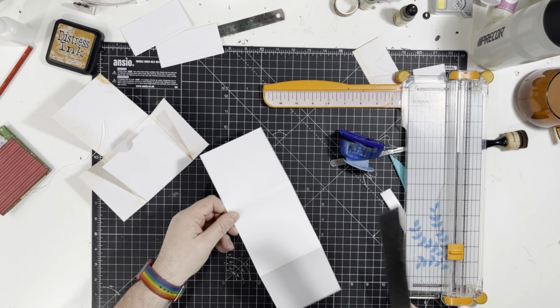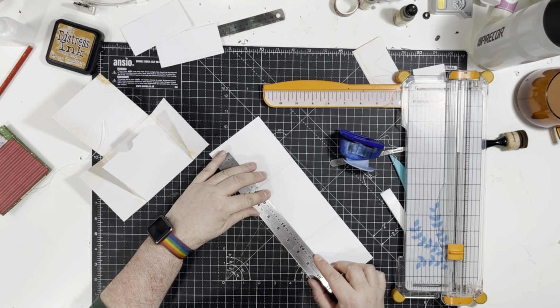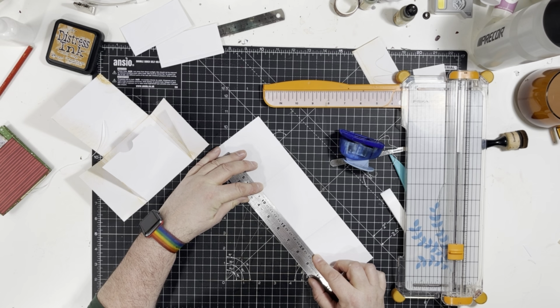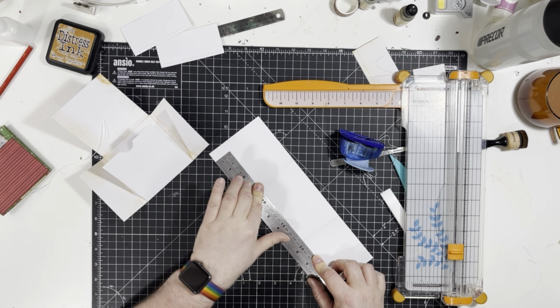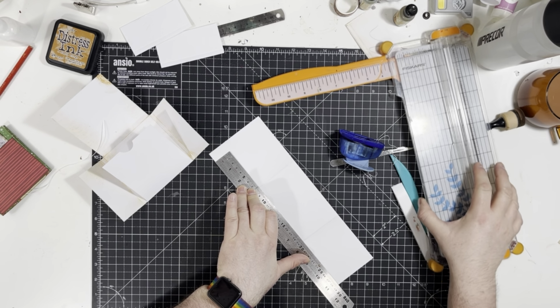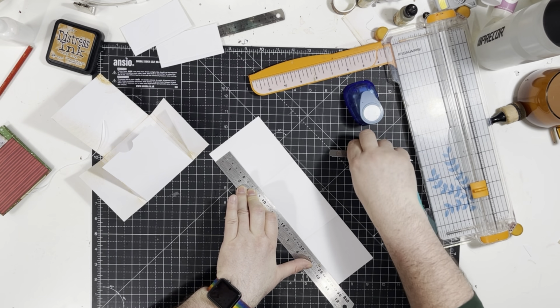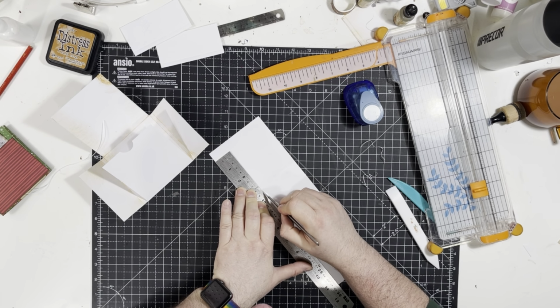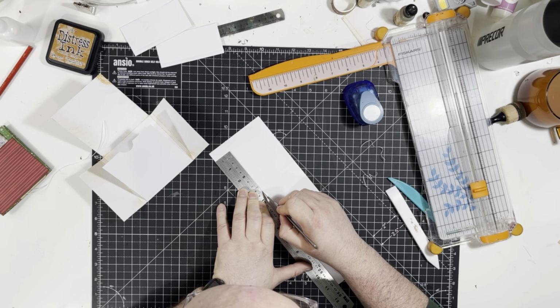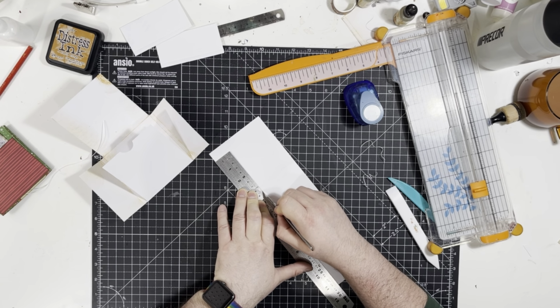Let's give that a go. So what I'm going to do is I'm not going to use a measurement. So sometimes I don't always use a measurement. I use the width of my ruler, and then when I'm coming to do it with you guys, I will change that non-measurement into an actual measurement.